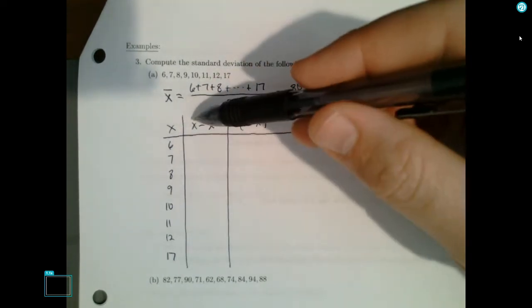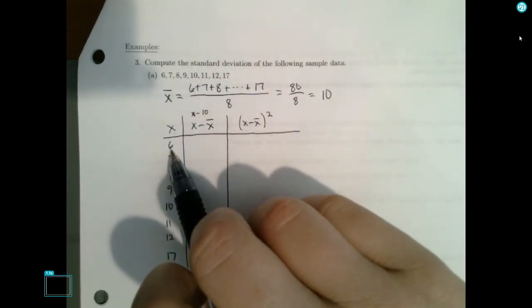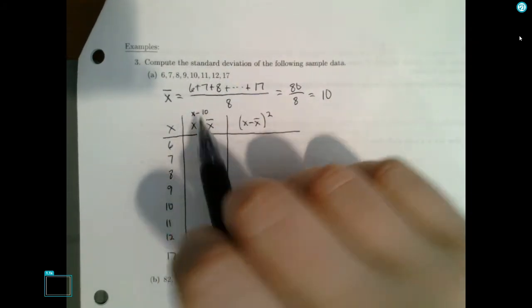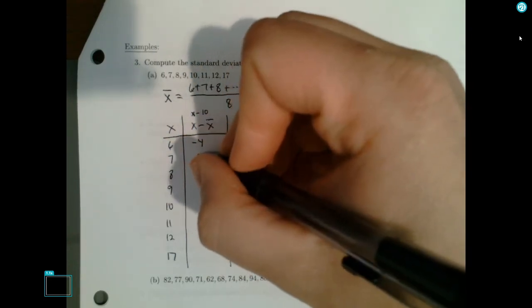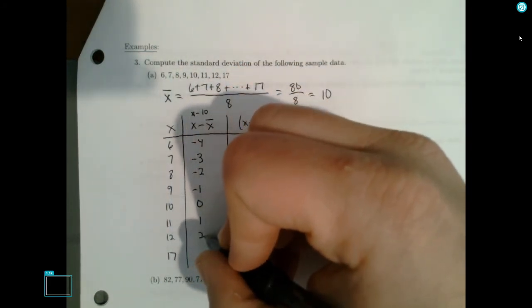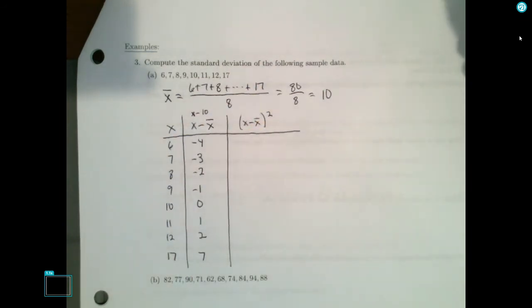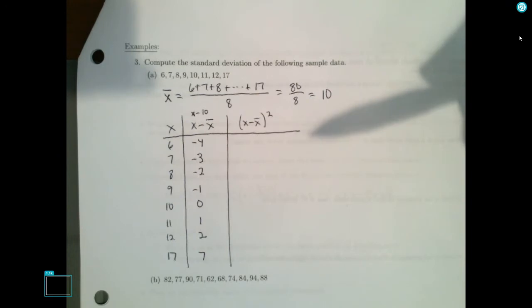So the deviations from the mean, x minus x bar. Remember, x bar is 10, so this is really x minus 10. If x is 6, 6 minus 10 is negative 4. 7 minus 10 is negative 3. 8 minus 10, 9 minus 10, 10 minus 10, 11 minus 10, 12 minus 10, 17 minus 10. Okay, so these are the deviations from the mean.